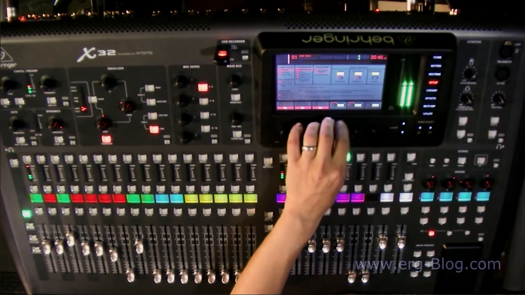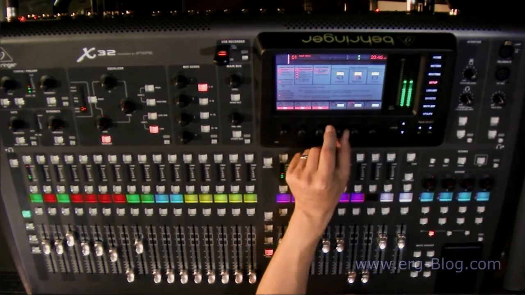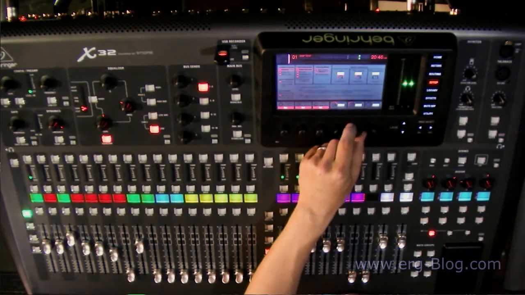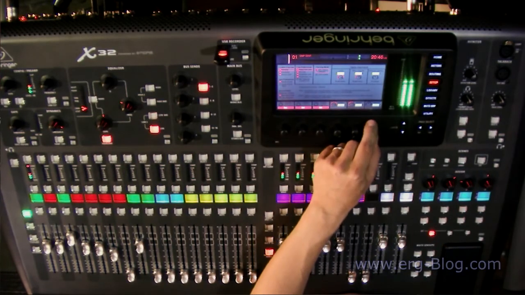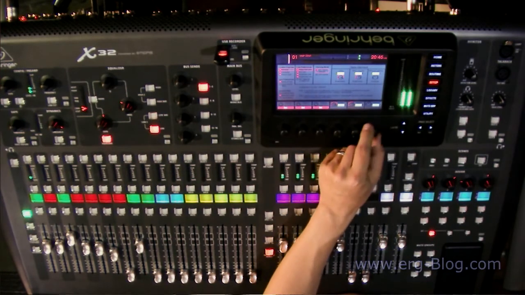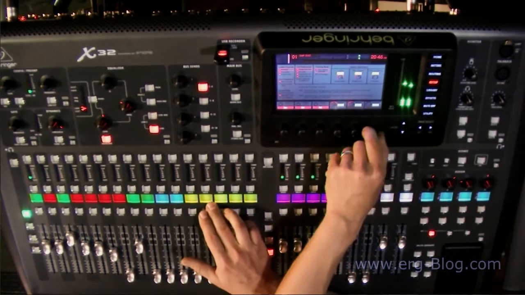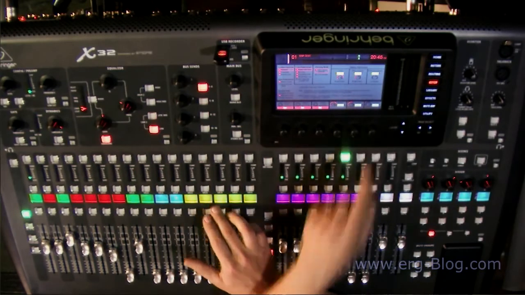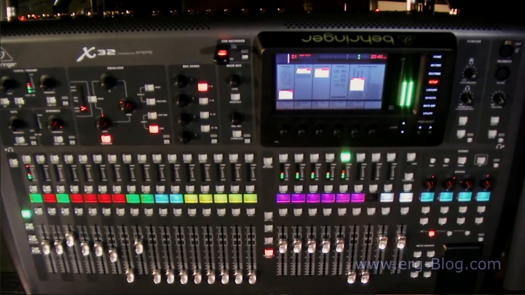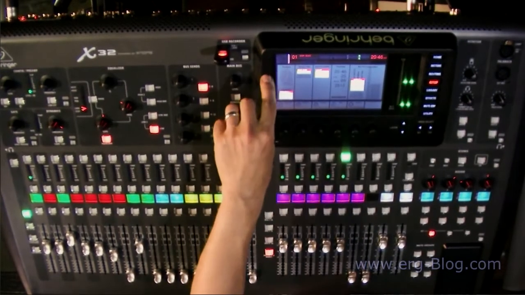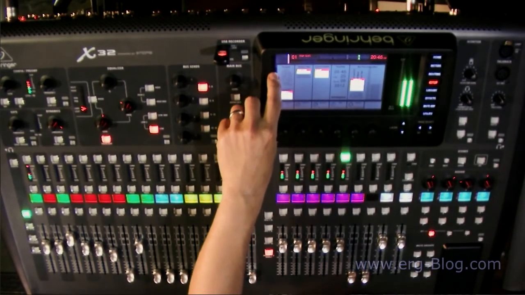brightness of the board, so they wouldn't be too bright or too dark. Brightness of main display, and channel display means all this text messages over here, they change the brightness as well. The configuration here shows us which firmware we're using.